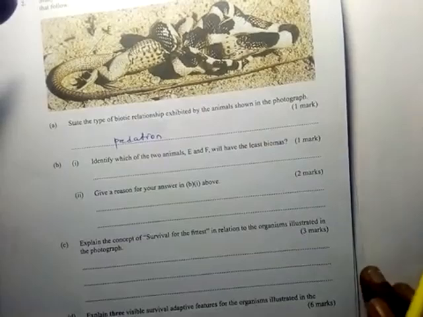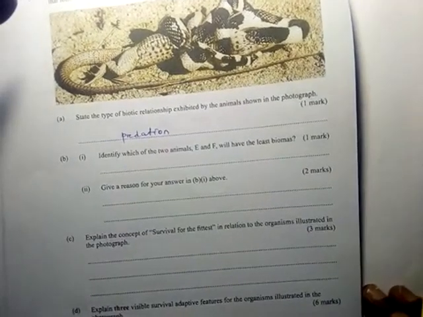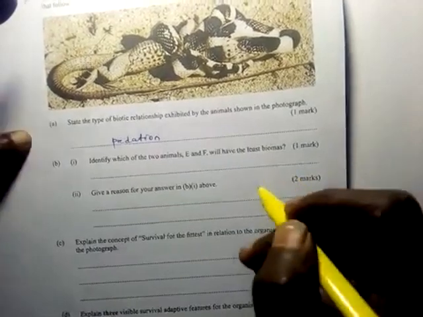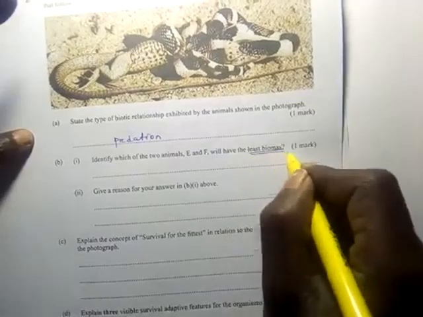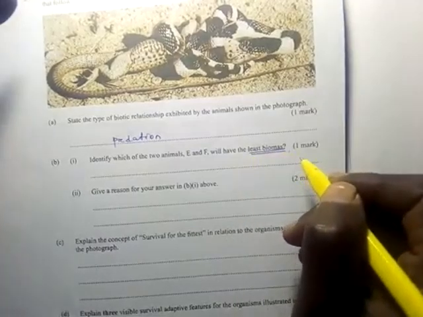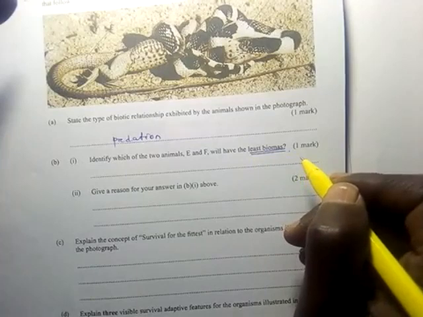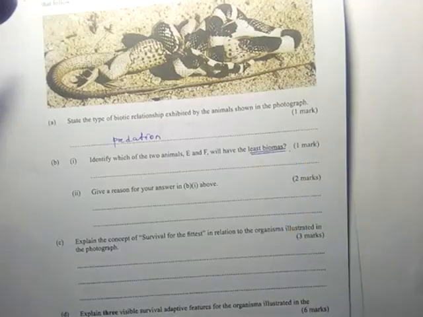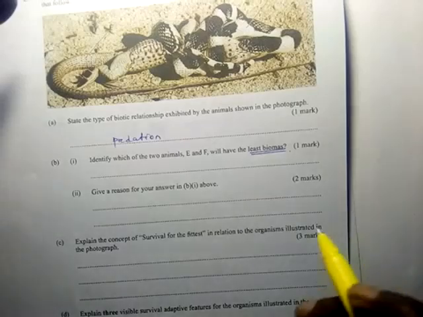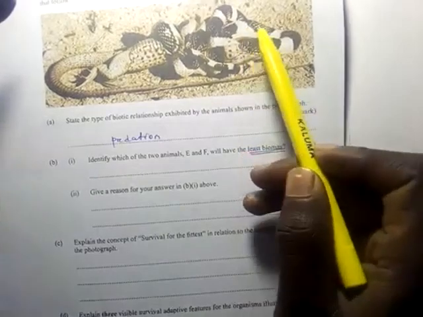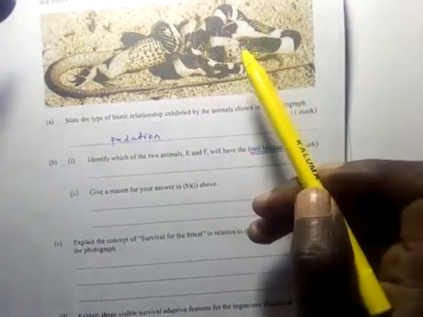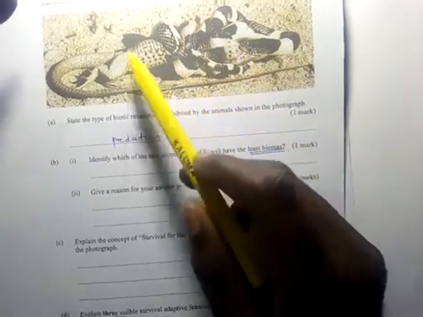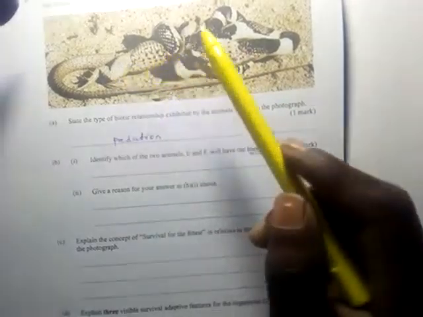And then you are told, identify which of the two animals, E and F, has the least biomass. Now here you should know that biomass decreases from the lowest trophic level to the highest trophic level. As you can see, the snake has the highest trophic level and the lizard has the lowest trophic level.